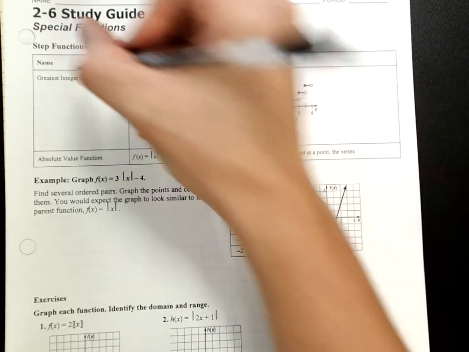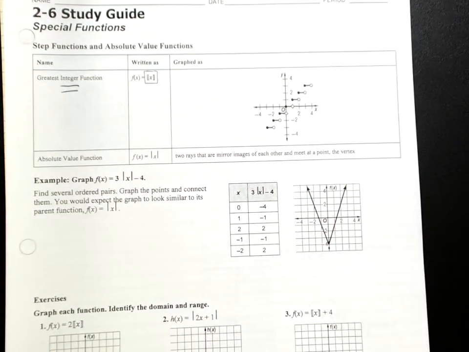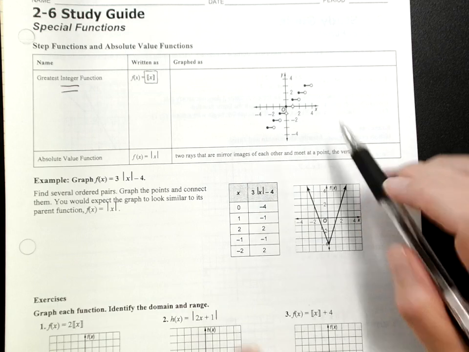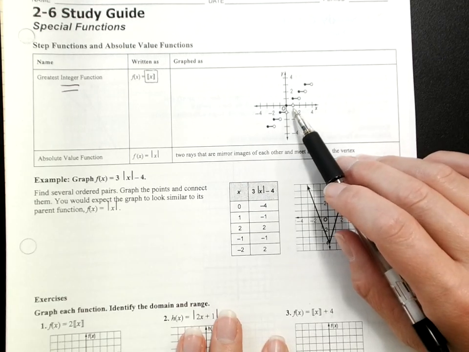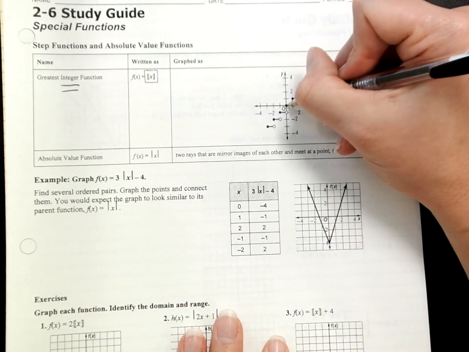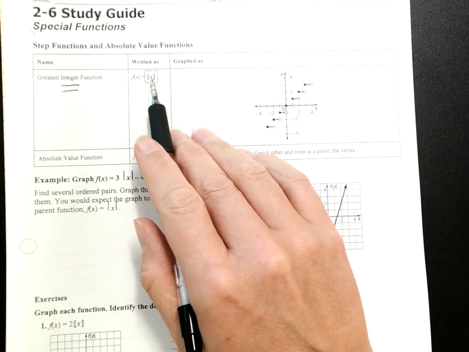So first off, you have to remember what is an integer. An integer, remember, is like a whole number. It can be positive or negative. Okay, but you have no decimals, no fractions, nothing in between. So looking at the parent function, these are your parent functions of this graph. When I plug a 0 into the greatest integer function, I get a 0, right?